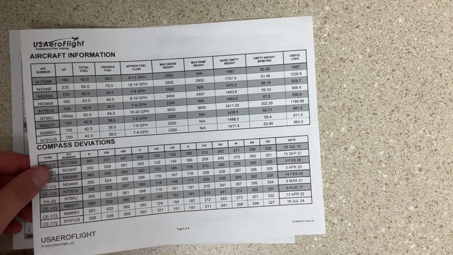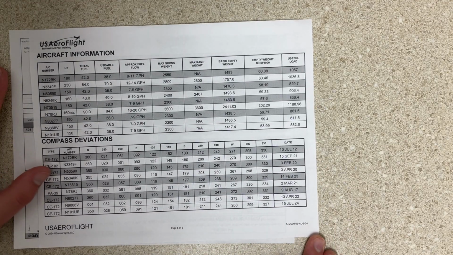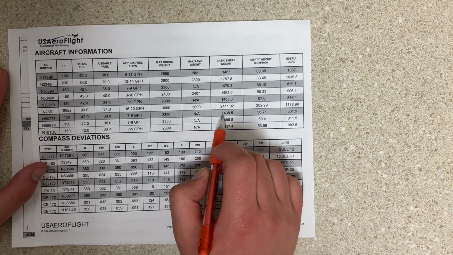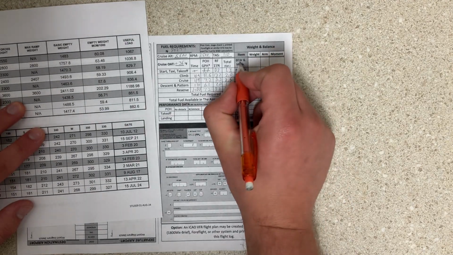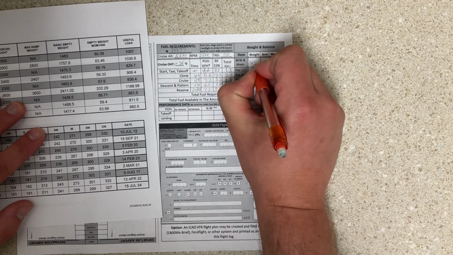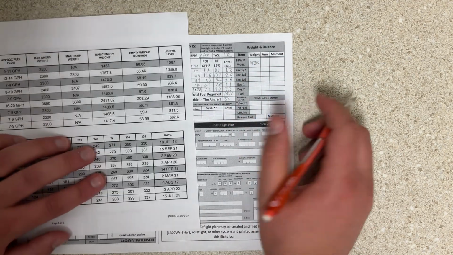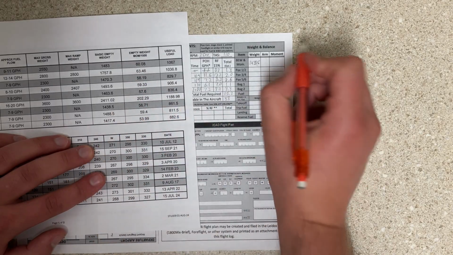Using the US Aeroflight Aircraft Information Sheet for Skyhawk 80277, we can see that the basic empty weight is 1438.5. So we'll put that here under BEW, basic empty weight. And the moment, you can see here, the empty weight moment divided by 1,000 is 56.71.